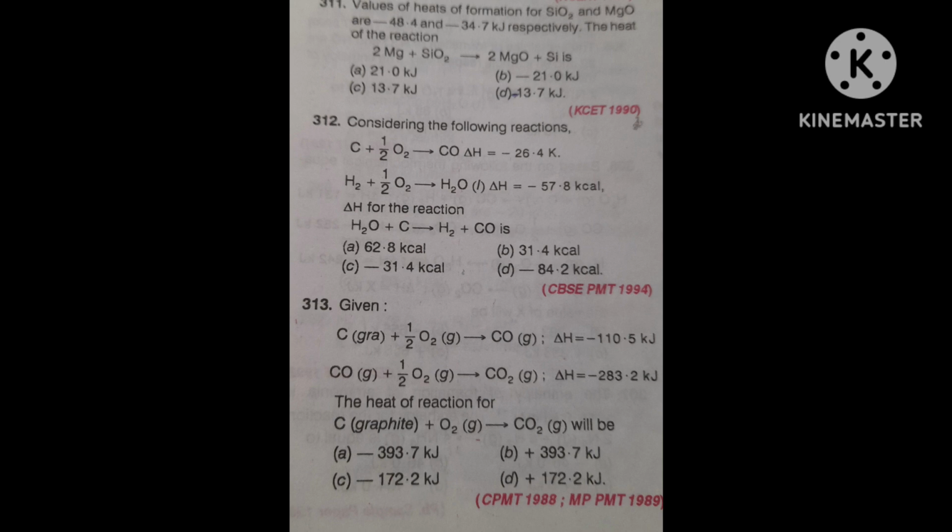Values are the same, but one will be plus 13.7 and the other will be minus 13.7. This question was asked in Karnataka CET. I will correct it. One will be positive, one negative.